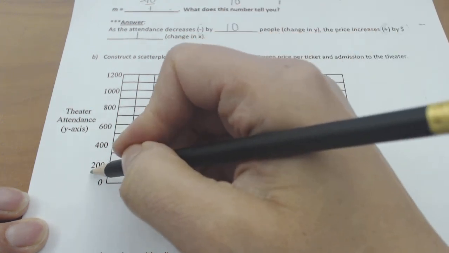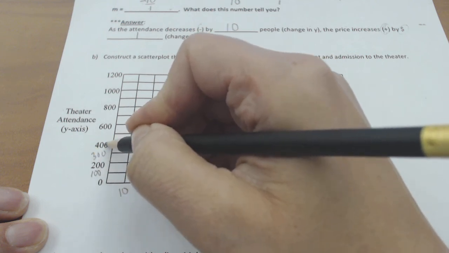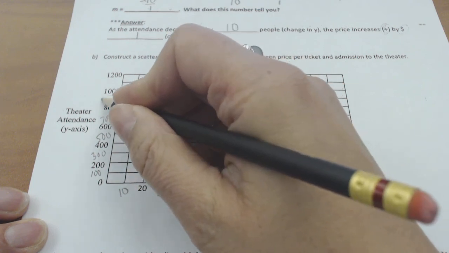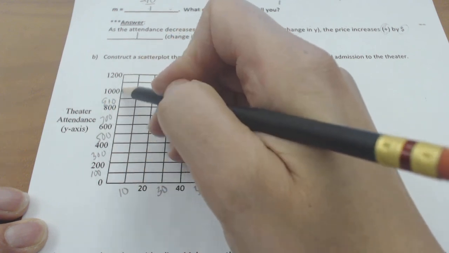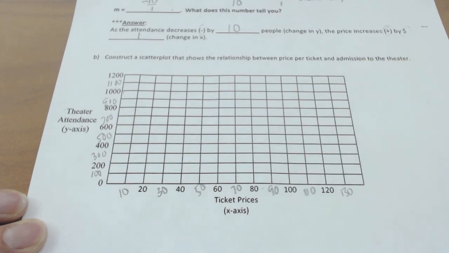Also over here, each box is 100: 100, 200, 300, 400, 500, 600, 700, 800, 900, 1,000, 1,100. So again, you may want to put those numbers in. That helps you a little bit more.